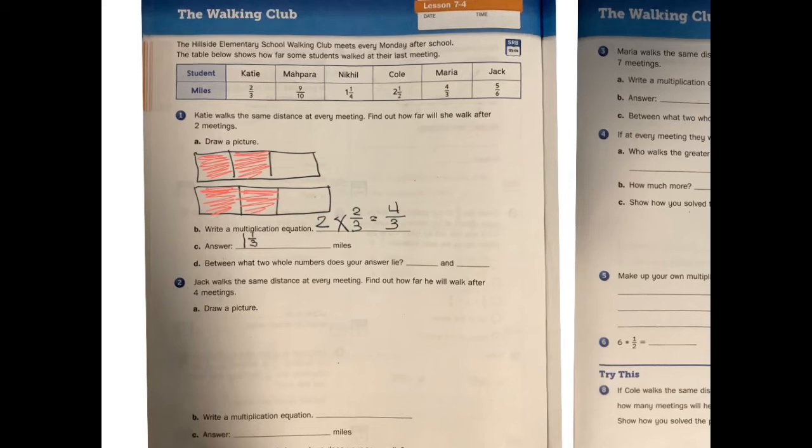Now, question D asks us, between what 2 whole numbers does your answer lie? Okay, so take a look at our answer, 1 1/3. Is 1 1/3 bigger than whole number 1 or smaller? Yes, bigger. So that means it lies between whole number 1 and whole number 2.